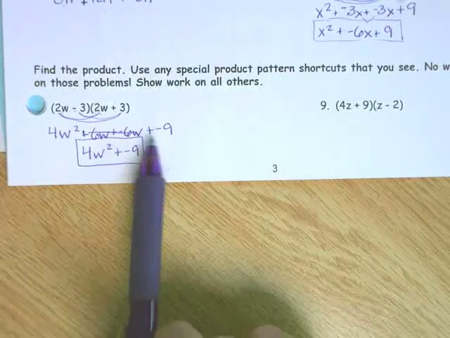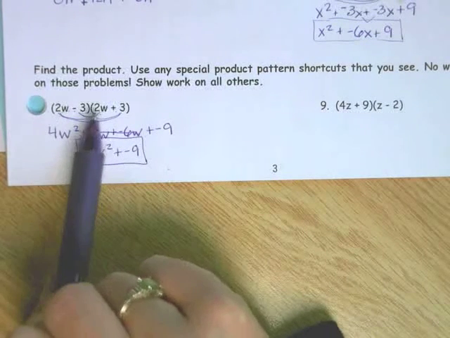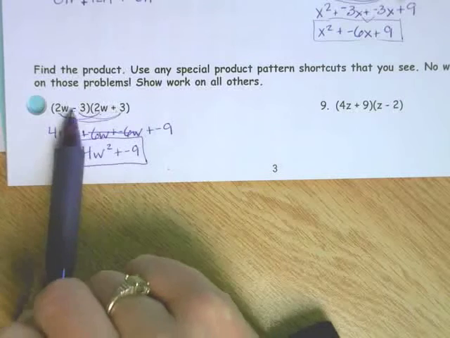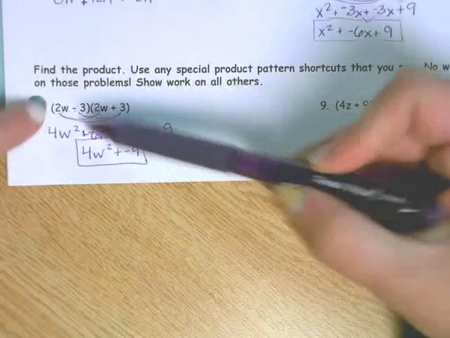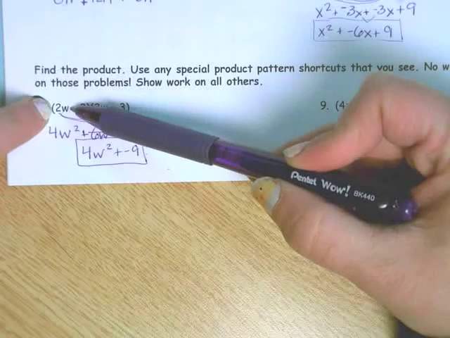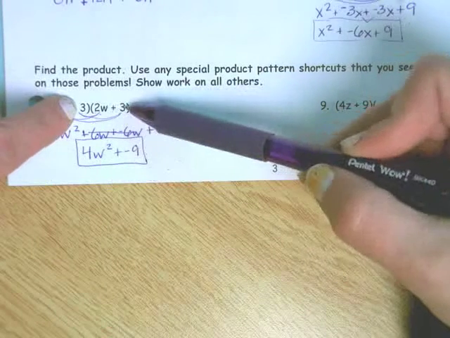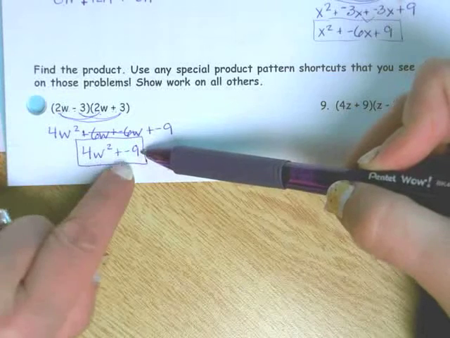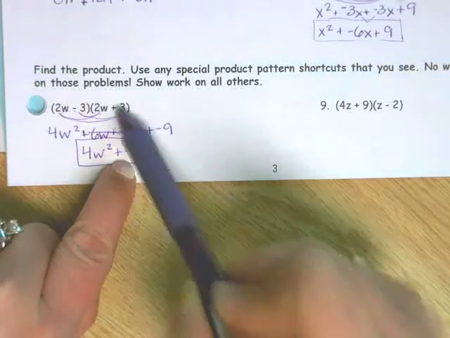So for this one, when you are multiplying and it is the same number in the front and the same number in the back, and one is plus and one is minus, look at what happened at the end. We just squared the first, 2w times 2w, 4w squared. We squared the second, 3 times 3 is 9, and you go with a negative right there. You don't even have any w's left because they're always going to cancel each other.